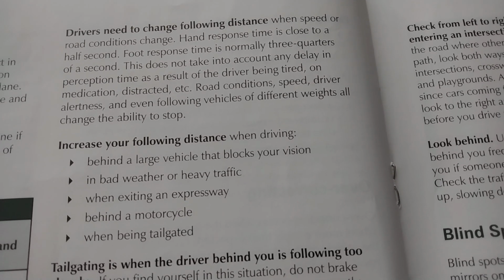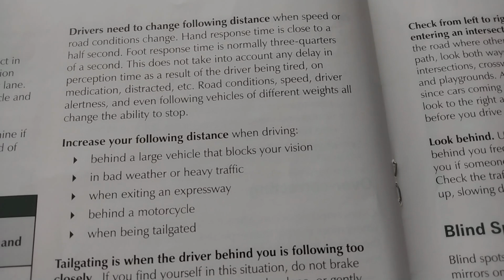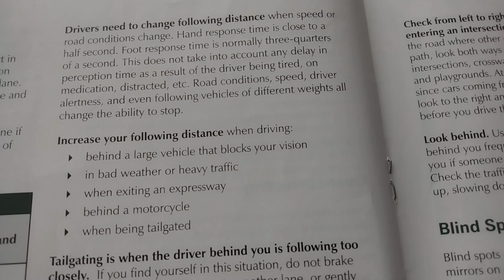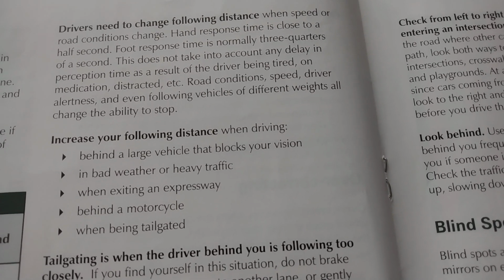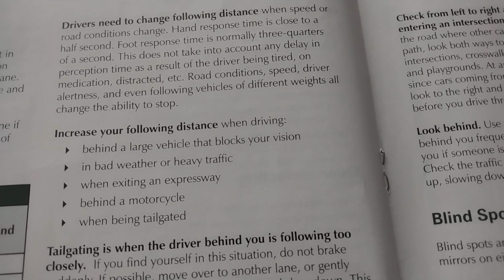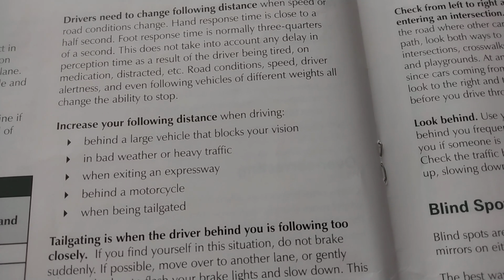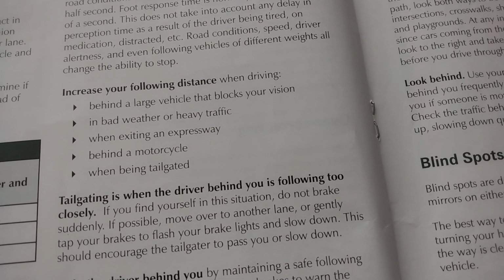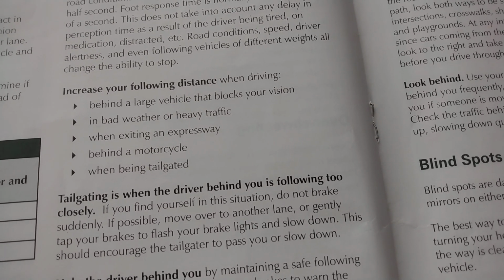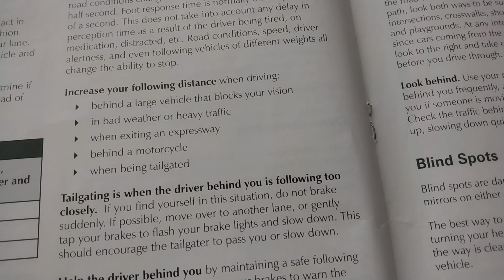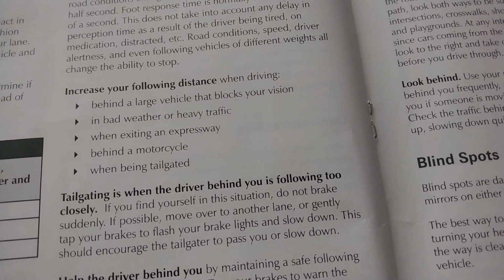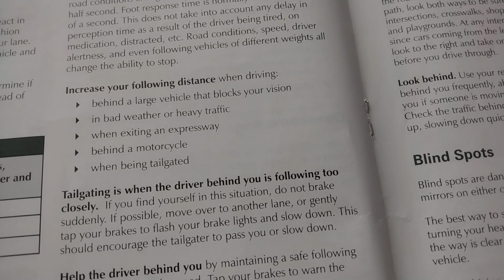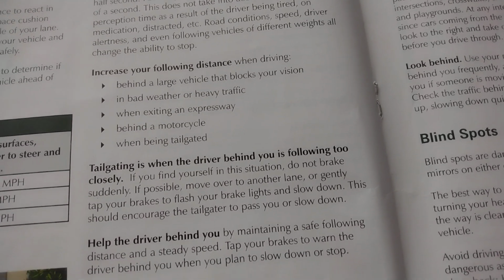This does not take into account any delayed perception time as a result of the driver being tired, on medication, distracted, etc. Road conditions, speed, driver alertness, and even following vehicles of different weights all change the ability to stop. Increase your following distance when driving behind a large vehicle that blocks your vision, in bad weather or heavy traffic, when exiting an expressway, behind a motorcycle, or when being tailgated.